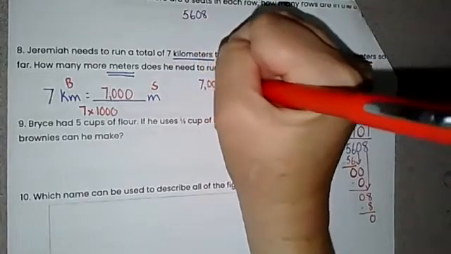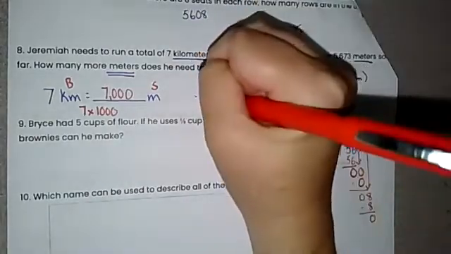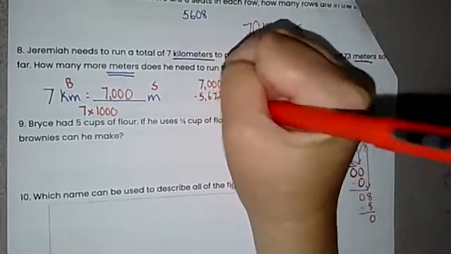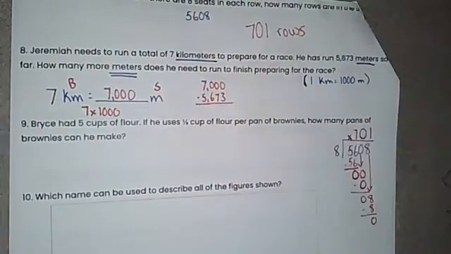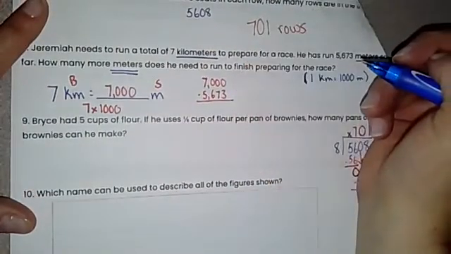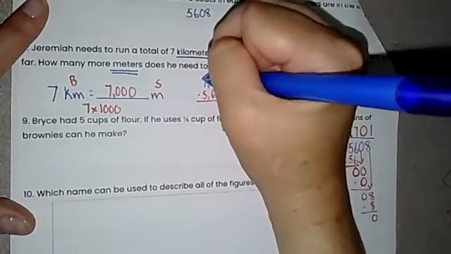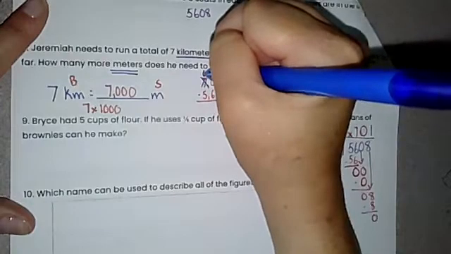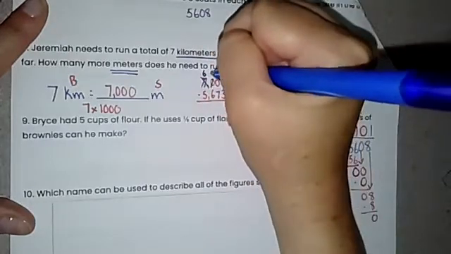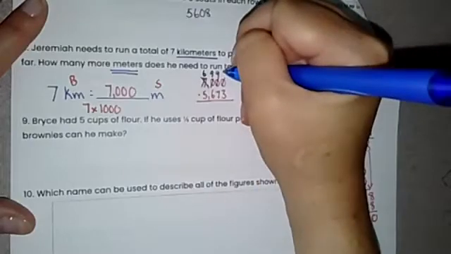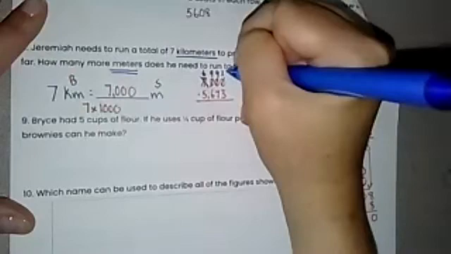Do 7,000 minus 5,673. And I'm going to pick on you, Levante. All right, Levante, can I subtract 3 from 0? No, borrow all the way over to a 7. 7 turns into, good. This 0 turns into a 9. This 0 turns into a 9. And the last 0 turns into a 10. The last one turns into a 10.